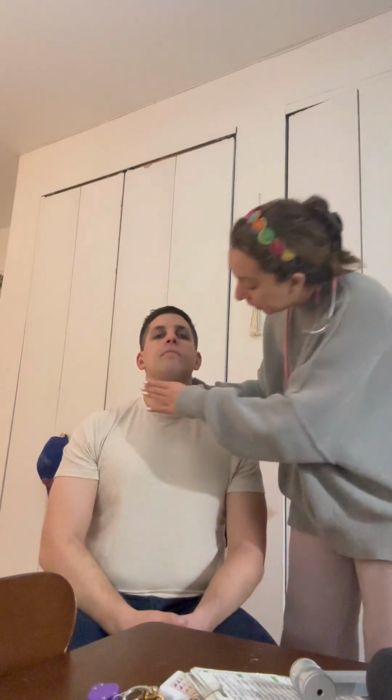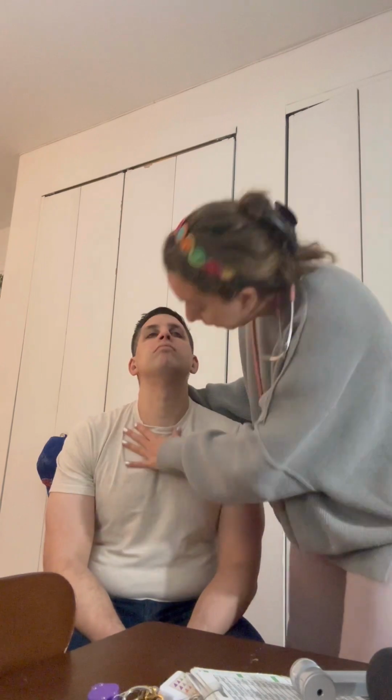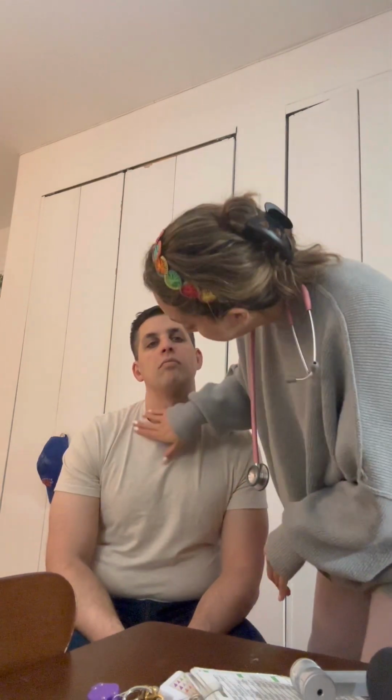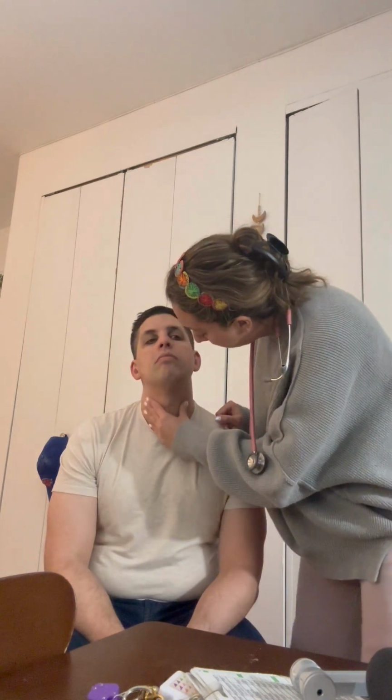Okay, great. So now we're going to be going on to the neck. The neck is in line, no tracheal deviation noted, no masses, no lumps or anything noted upon palpation. We'll be inspecting now for the lymph nodes.